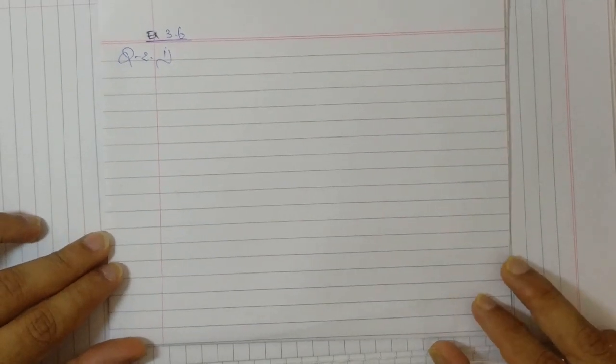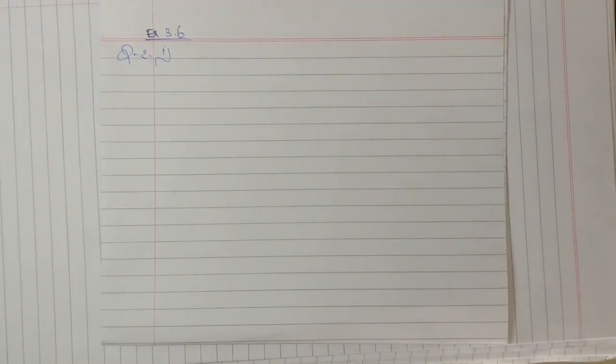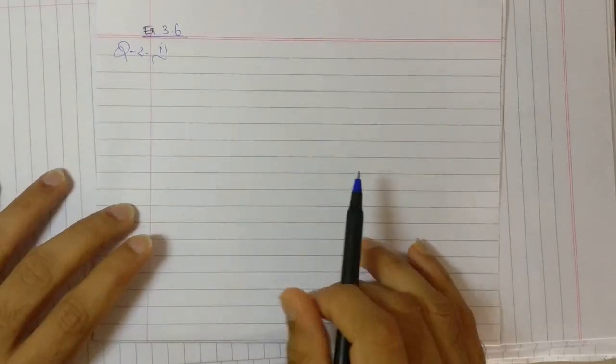So they have asked us to find the speed of rowing in still water and the speed of current. Let's see.